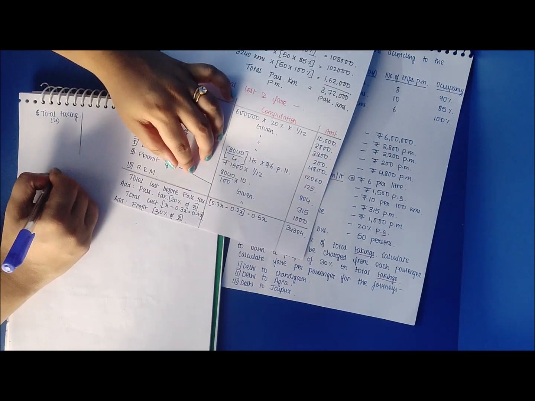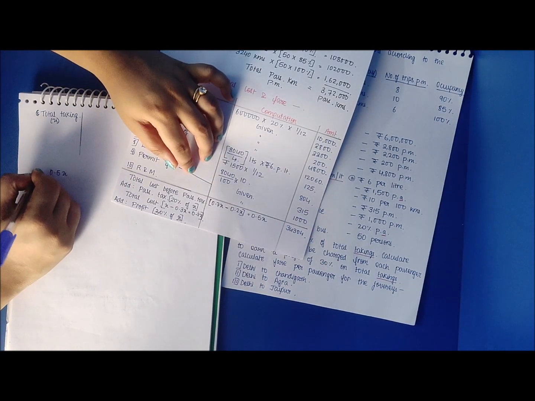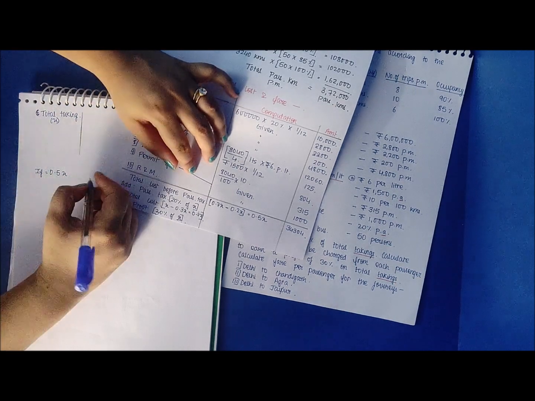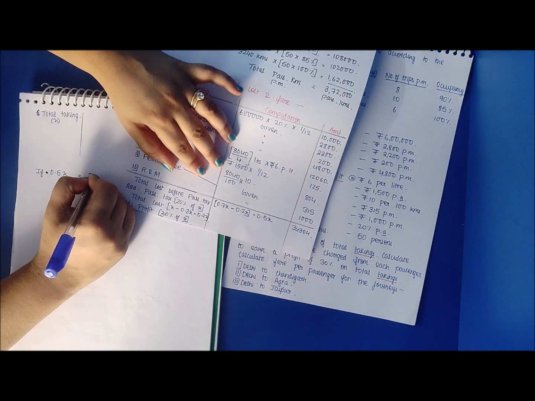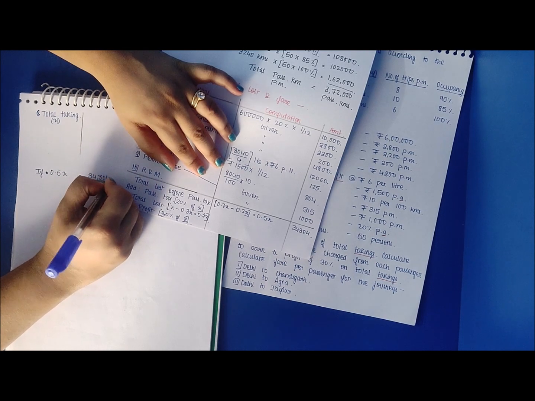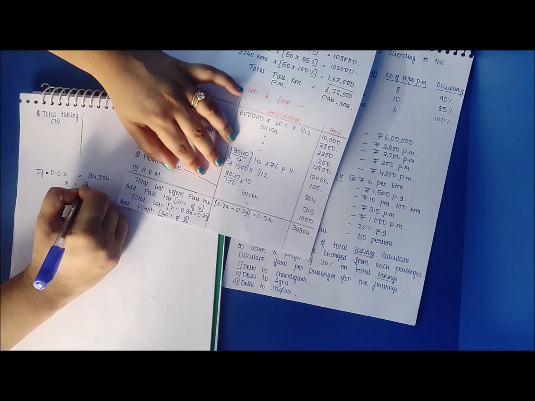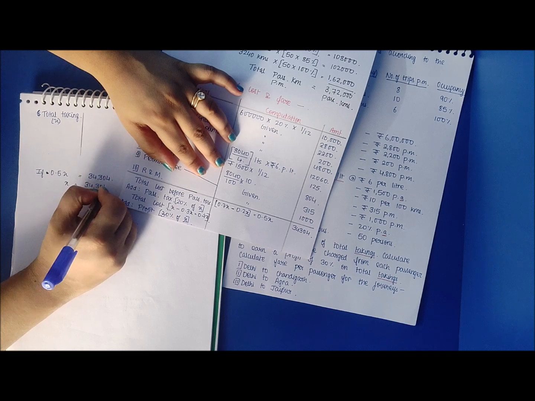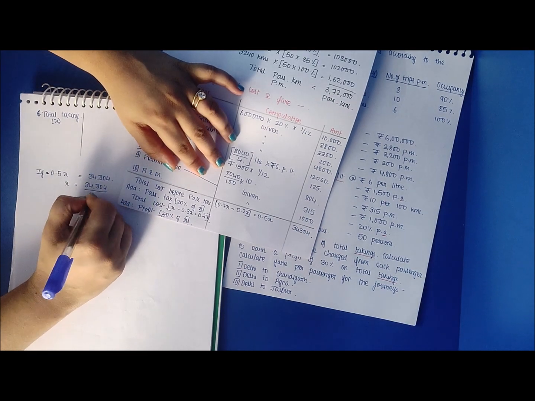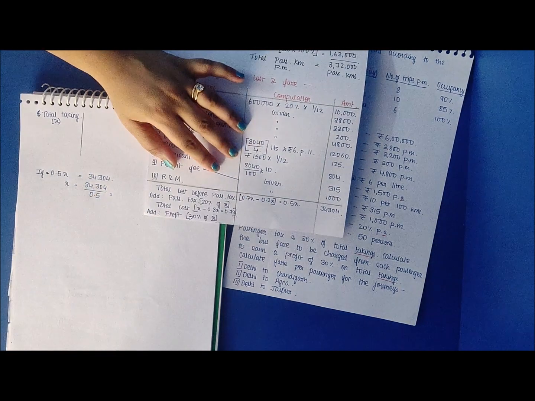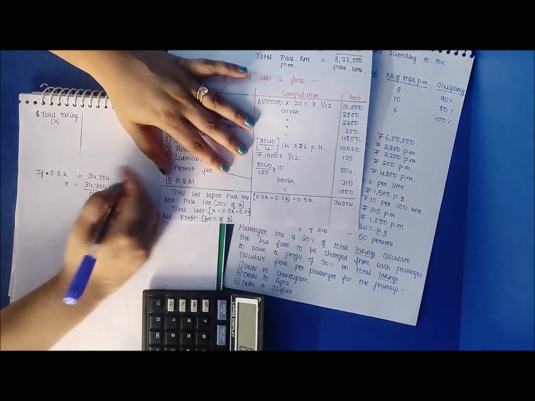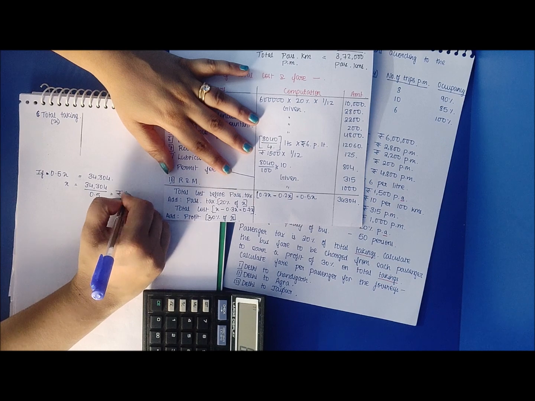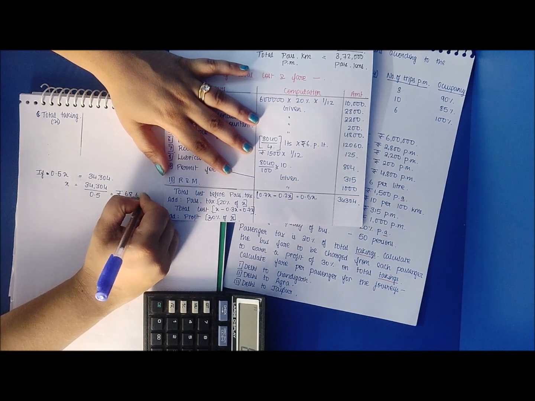If 0.5x is 34,304, then x is going to be 34,304 divided by 0.5. That is equal to 68,608.